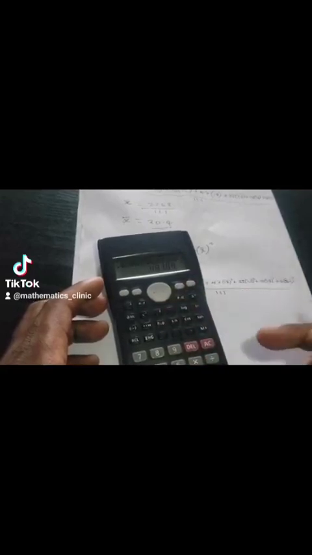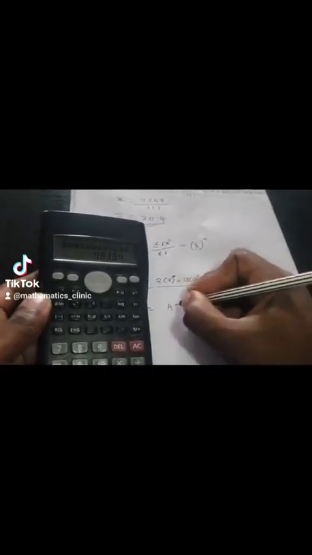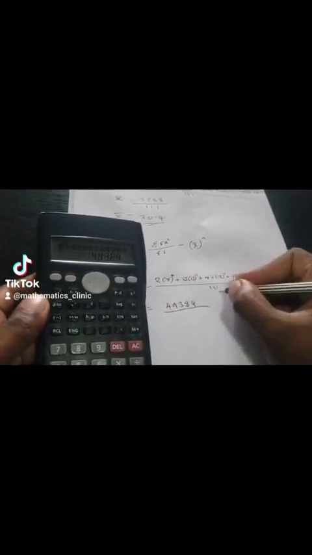On top we are going to have 49,384, over our summation of f.